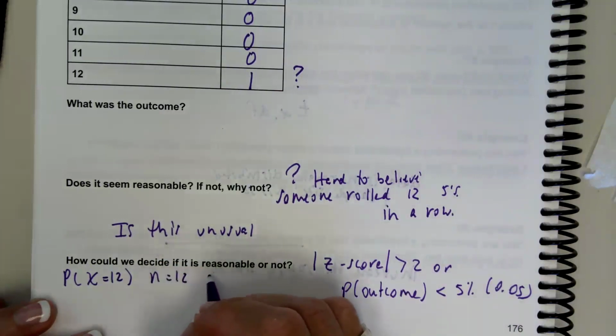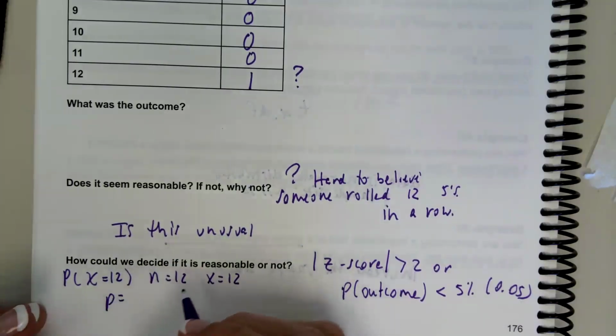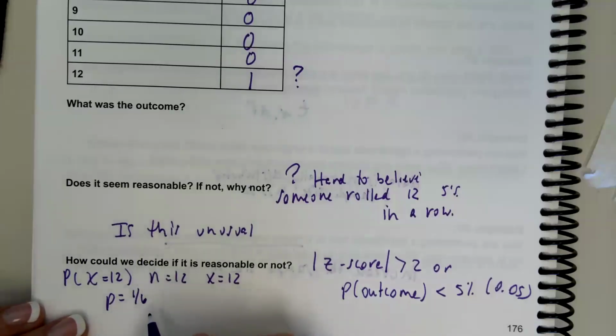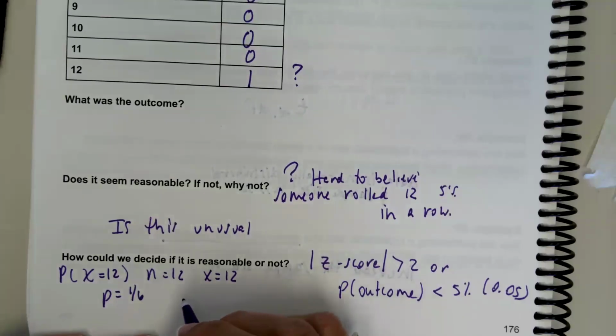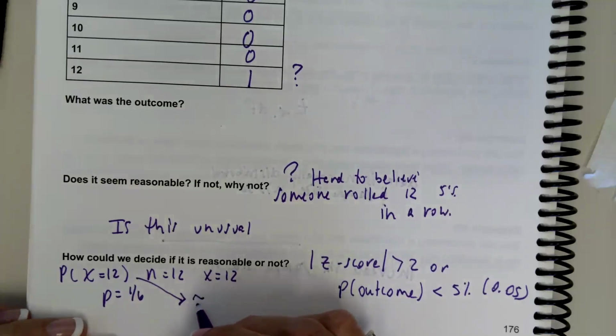When n is 12, having x is 12, and the probability of getting a 5 on one roll is 1 out of 6. If we put that probability into Desmos, we get a very, very, very small number.